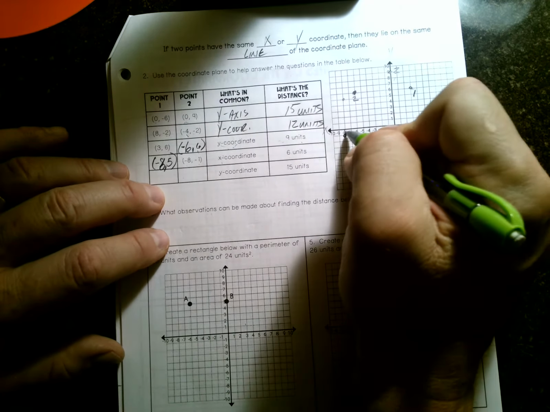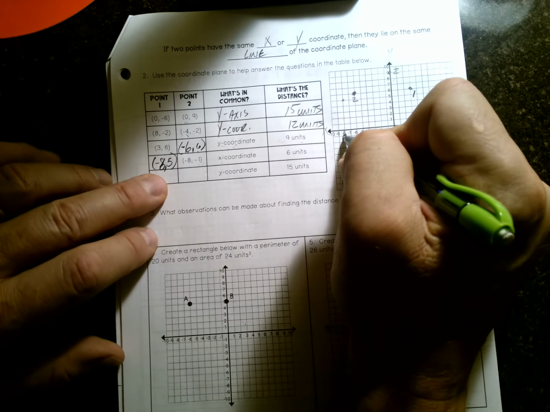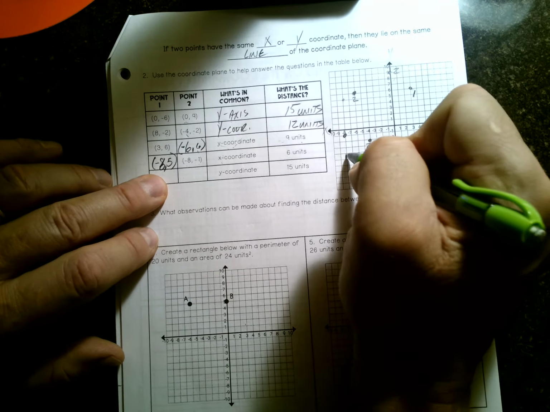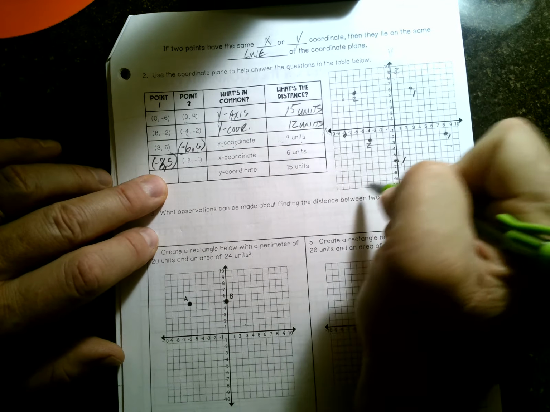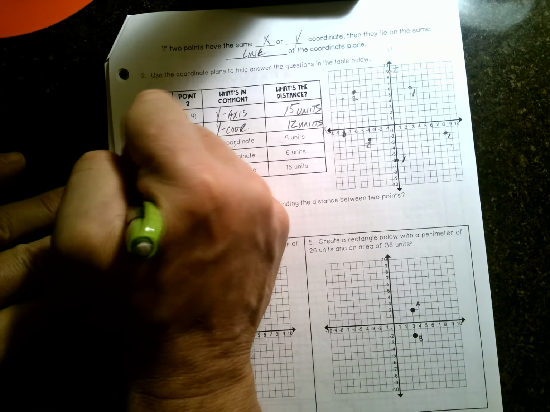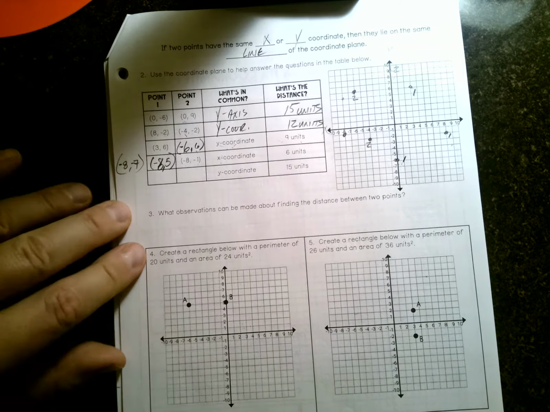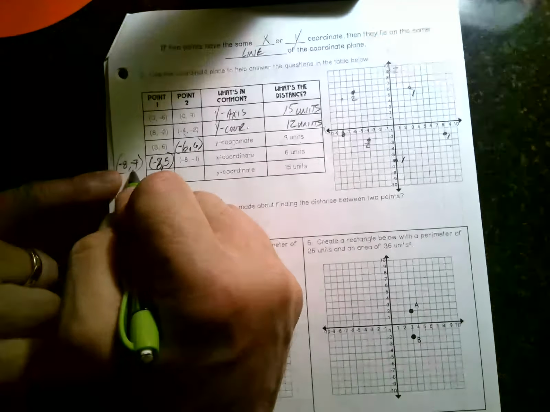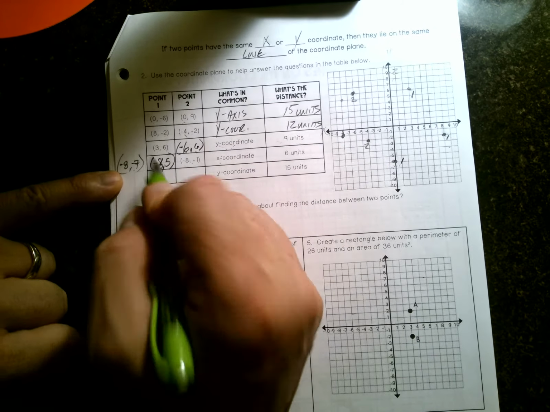Or another possibility really is -8. And if it's 6 units apart, 1, 2, 3, 4, 5, 6, 7. It could be -8 and -7. So there's actually two answers there that would work for this, because this is 6 units away from that, and so is this.